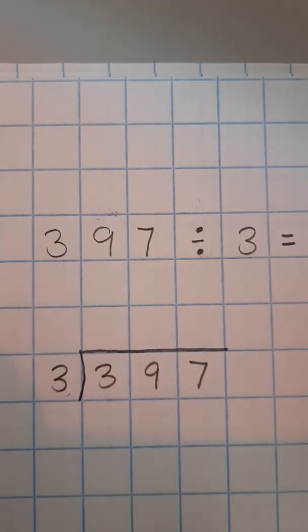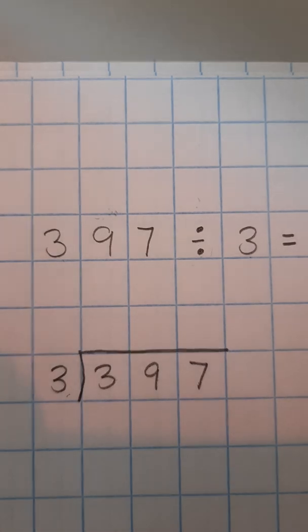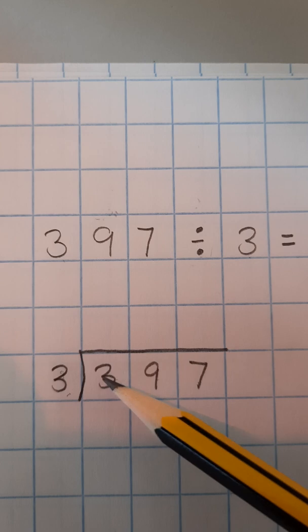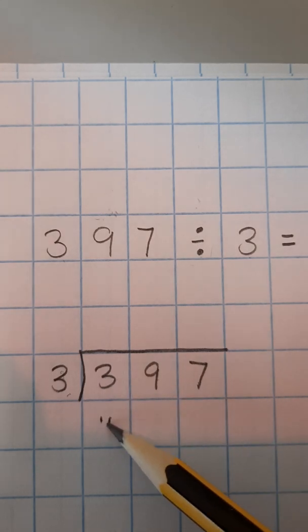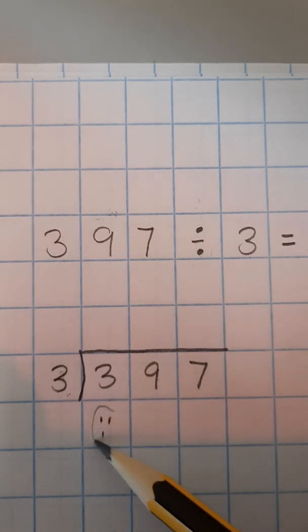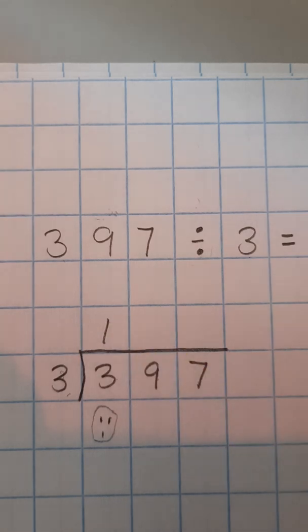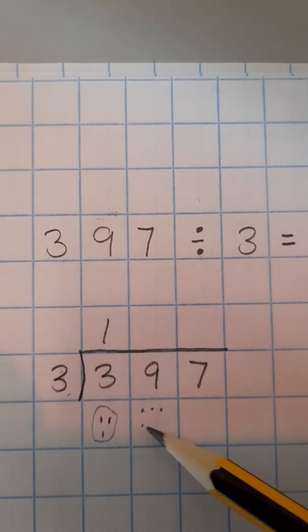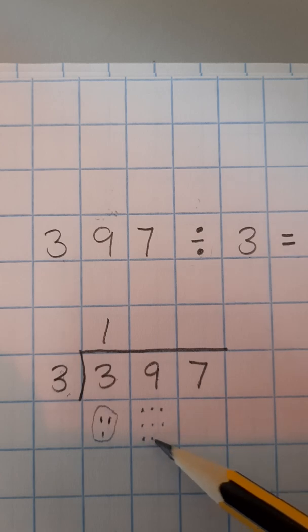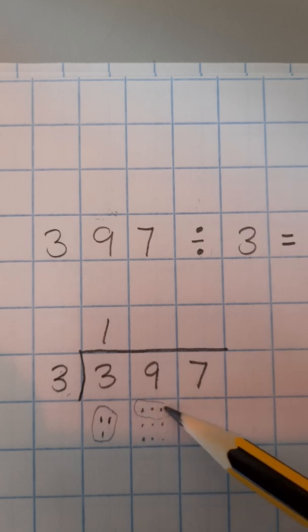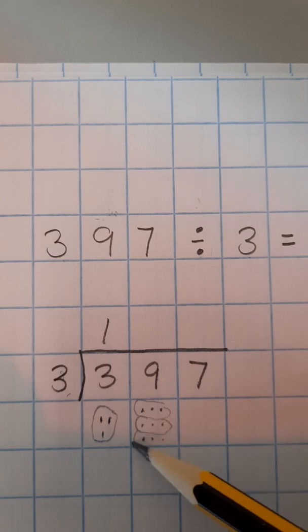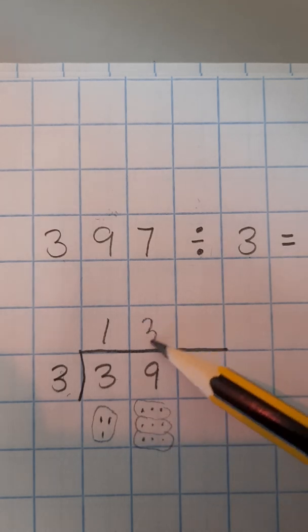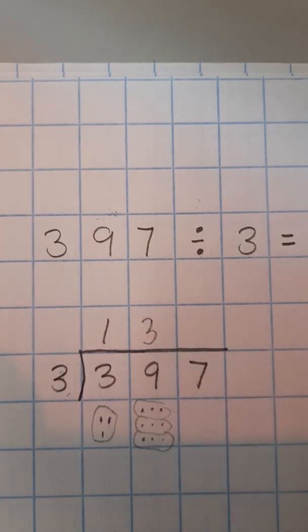So we use the same ideas as we had in the last assignment's processes. How many groups of 3 can we have in 3? Well, we have a group of 3 here, and there would only be the one group, so that one goes there. How many groups of 3 would there be in the 9? Well, just to illustrate that, I've got the 9 dots, and we would then end up with 3 groups. So there are 3 groups of 3 in the 9.